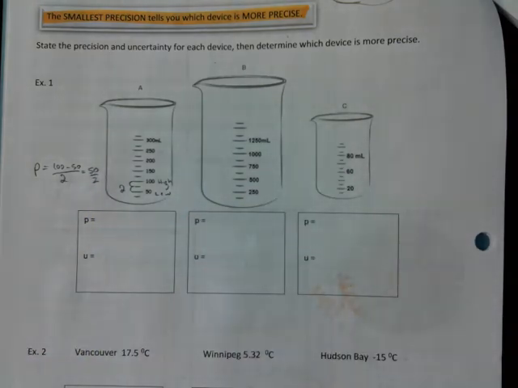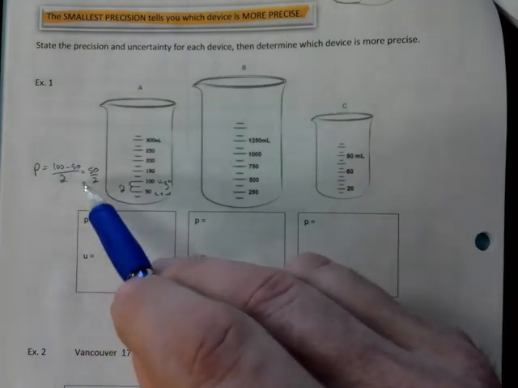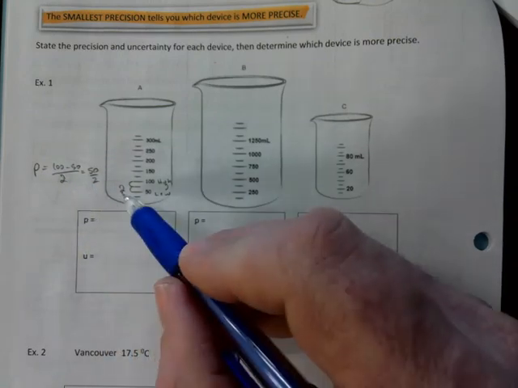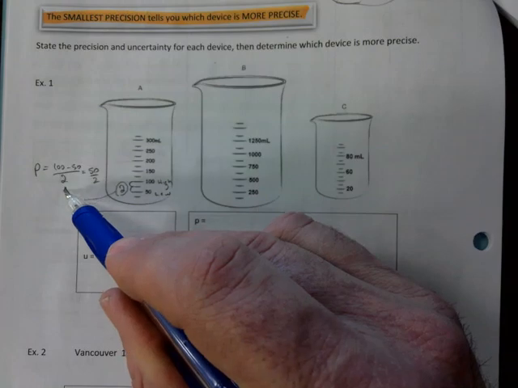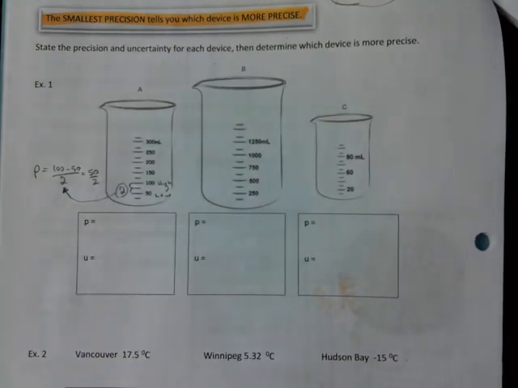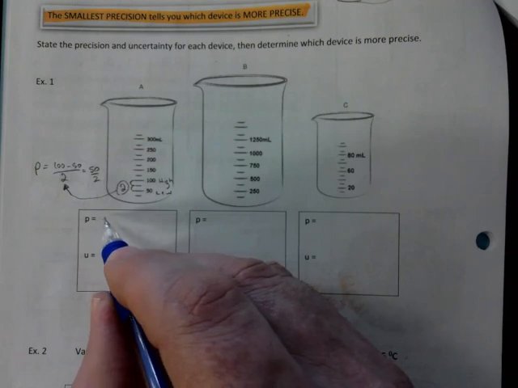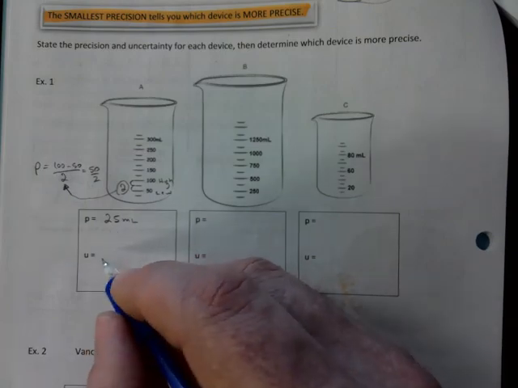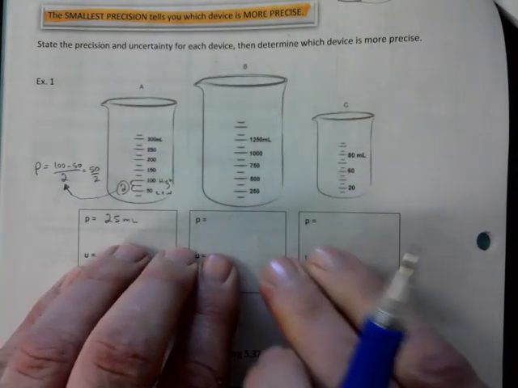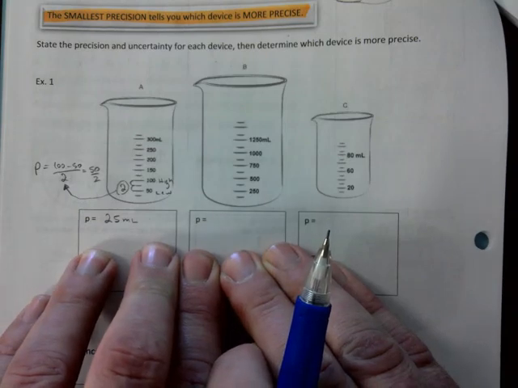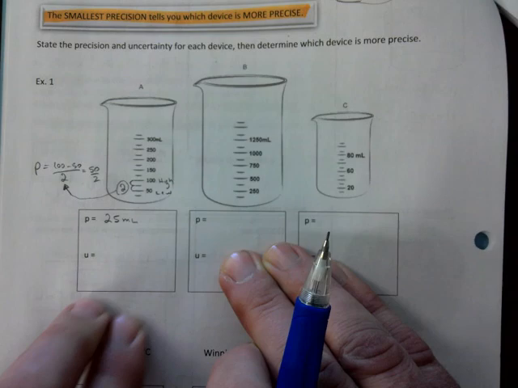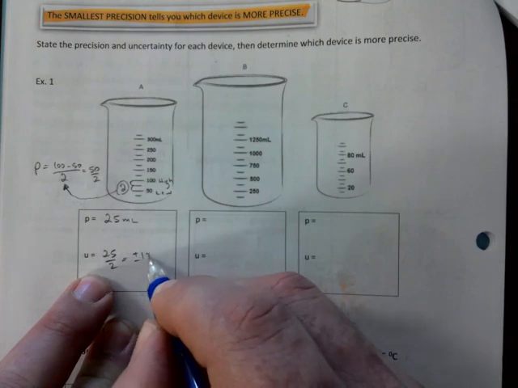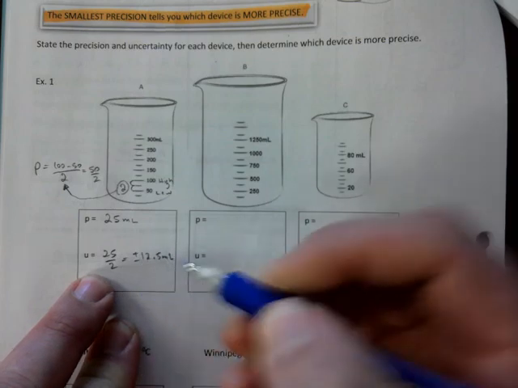Please do not mistake this with uncertainty. Some students see this like, oh, this is just like my uncertainty. It's always divided by 2. It is not always divided by 2. It's just this number, the gaps happen to be 2. Okay, so that will give me 25 mLs for this one. And the uncertainty, this is just added practice. Technically, we didn't need to answer the uncertainty to answer this question. Okay, guys? But this will be 25 divided by 2. That's plus or minus 12.5 mLs.